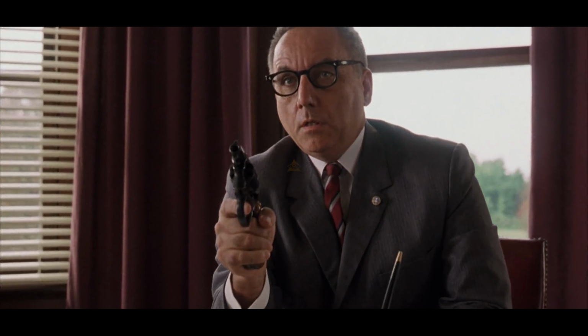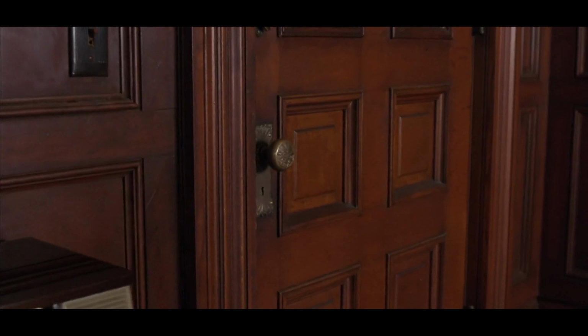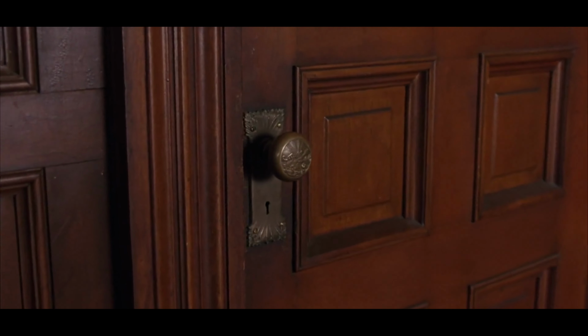I'm sure there would have been multiple shots taken by Deakins and Frank Darabont, but these images truly reflect good cinematography.